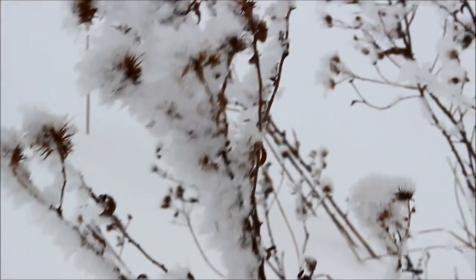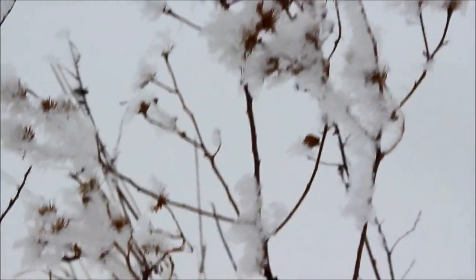So that's all the molecules in there lining up. So when water freezes and nature gets a hold of it, it can create some very beautiful scenes.